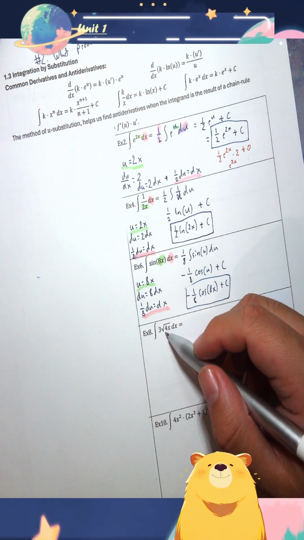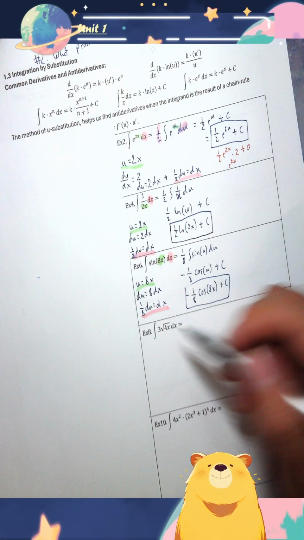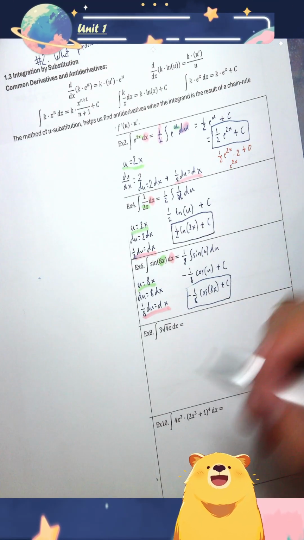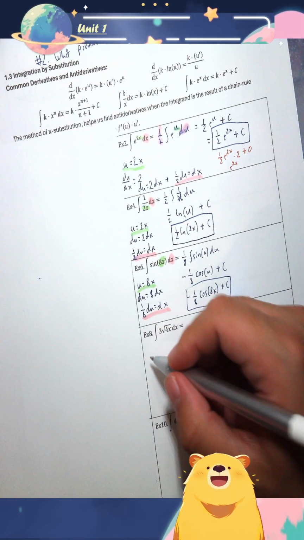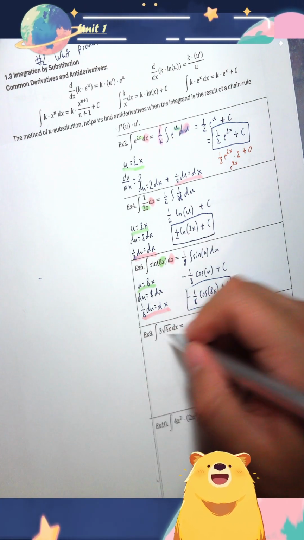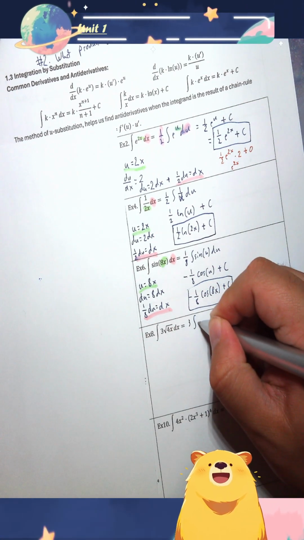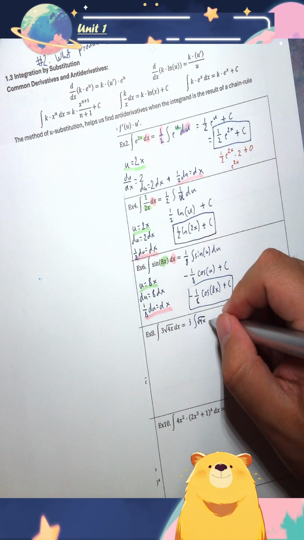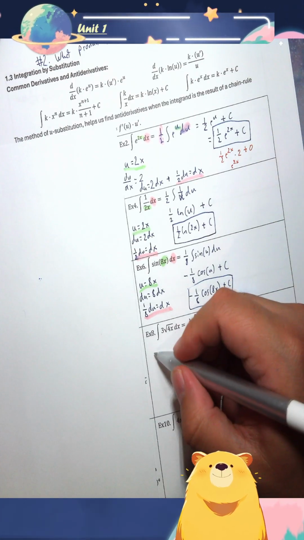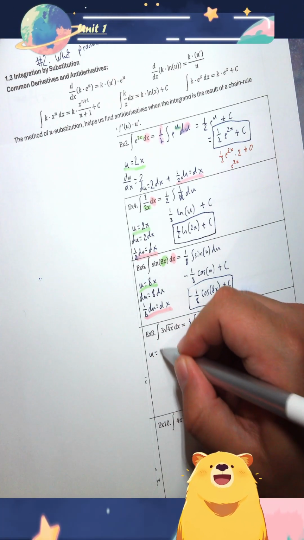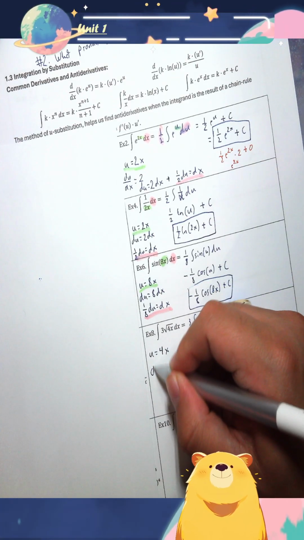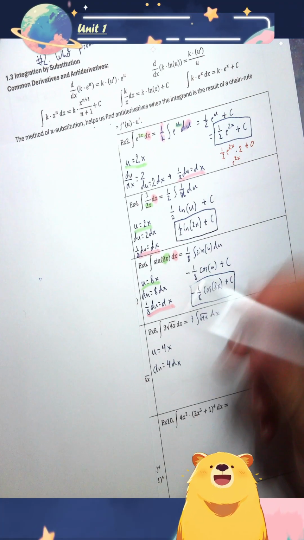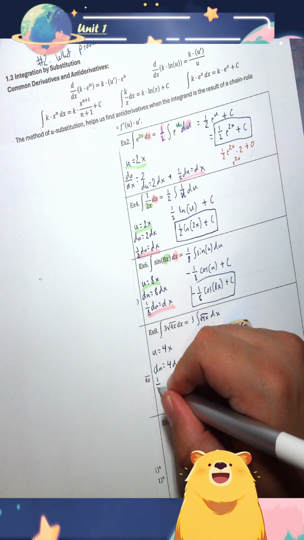3 times the square root of 4x. Again, for here, we could technically just replace the 4x to make it just a square root, and then the 3 can just escape by itself. So we do u equals 4x, du is equal to 4 dx, and again, we don't see 4, so we have to work around it.